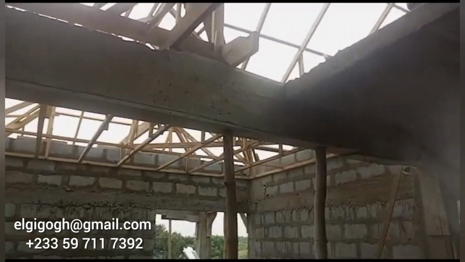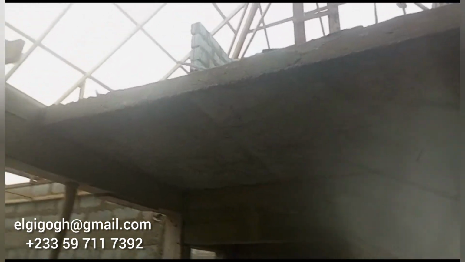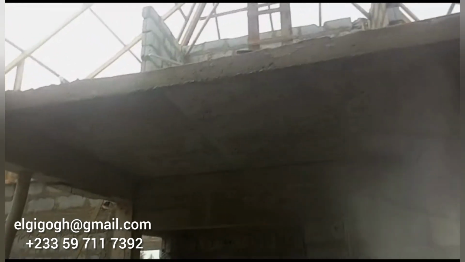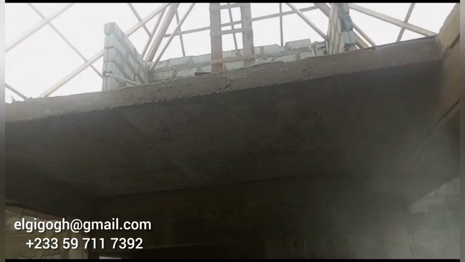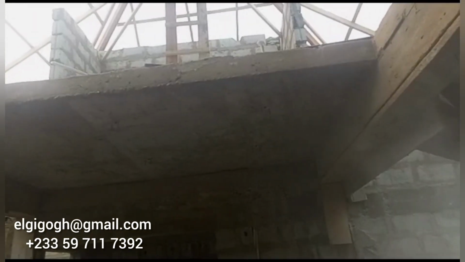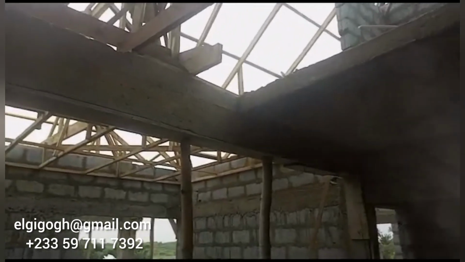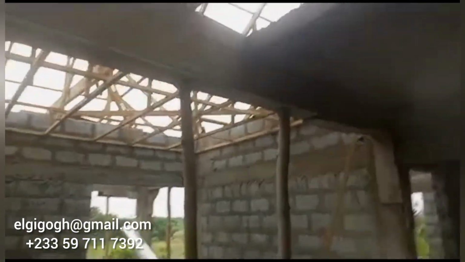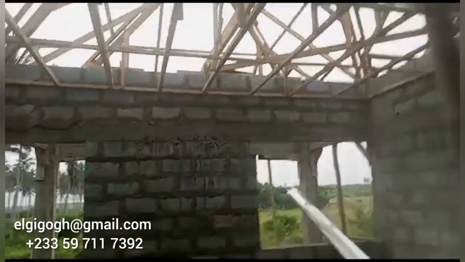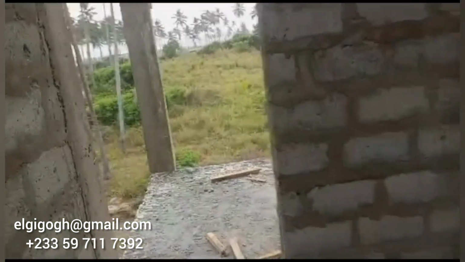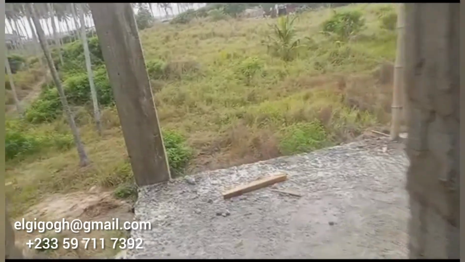So you can see this area created is also serving as a carrier to the trusses of the roof, and you can also access the poly tank at the back there. So that's it. You can see things to reduce your costs within this porch.